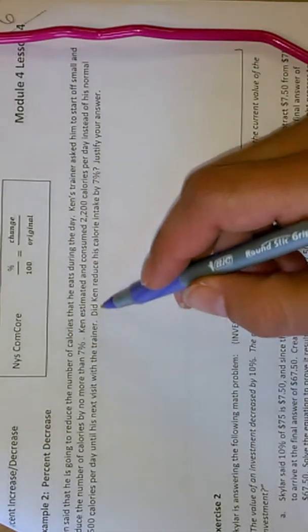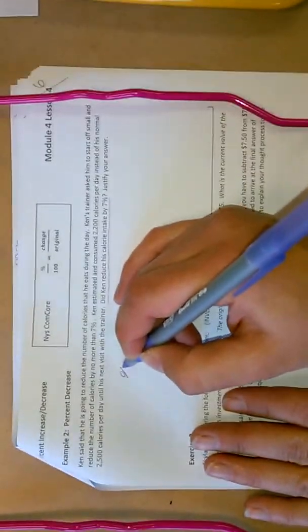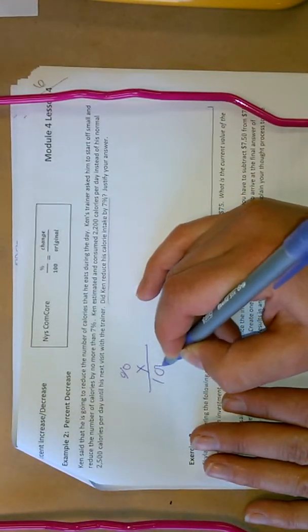Questions are normally at the end. So, did Ken reduce his calorie intake by 7%? Do you think I should use the 7%? I could, but right now if I'm trying to figure out if I did 7%, I should probably find out what? I should find out if he actually did 7%, so why don't we try to find the percent? Always start with that.